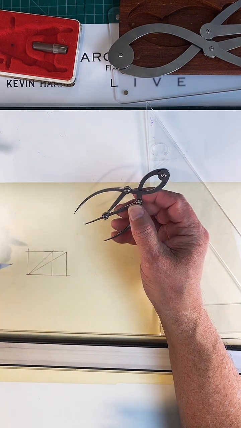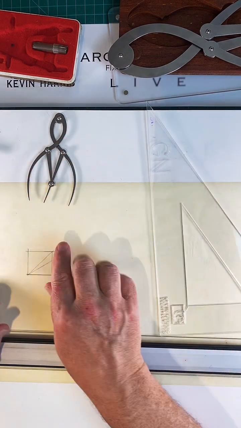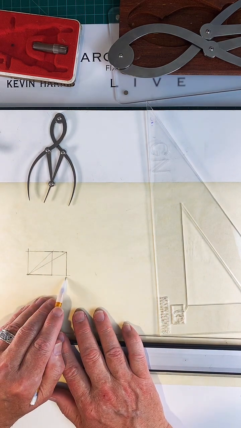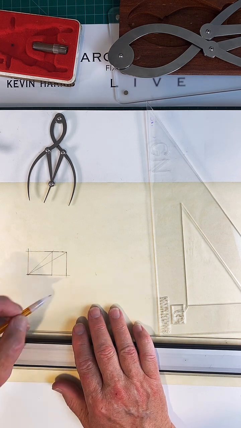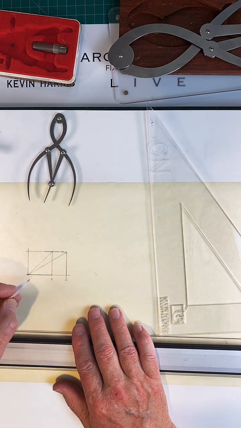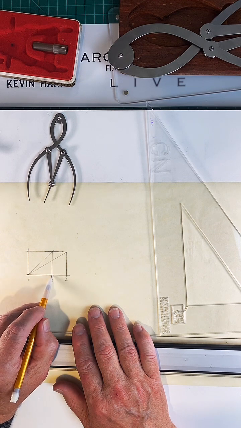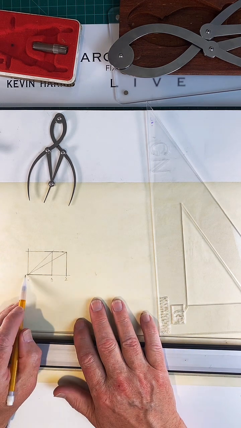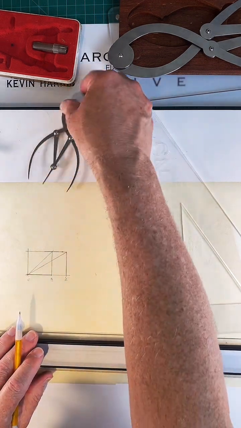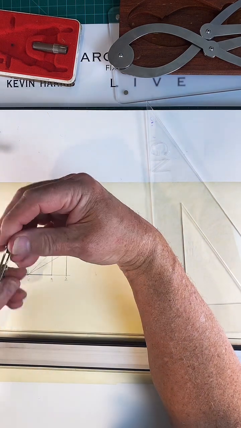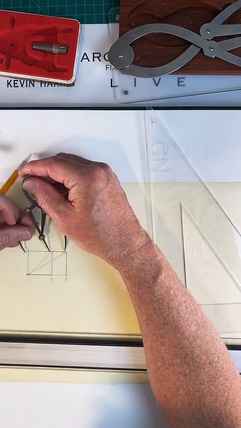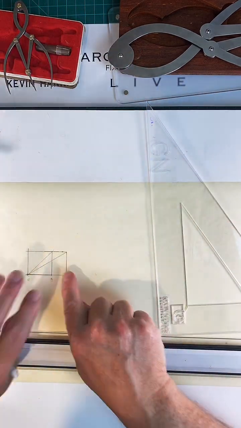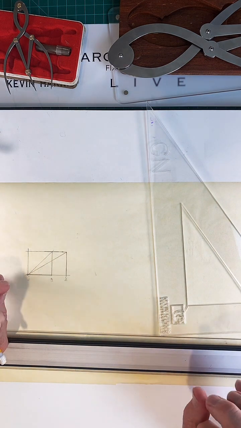Let me see. Need another sip. At any rate, it shows the golden ratio: when you divide a line between A, B, and C, the length of AB over the length of BC is the same ratio as BC over AC. And these calipers show that, and depending on how big I make them, it'll always be the golden ratio.